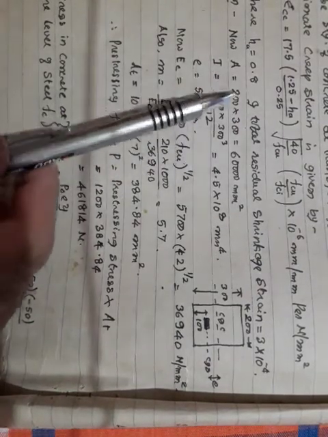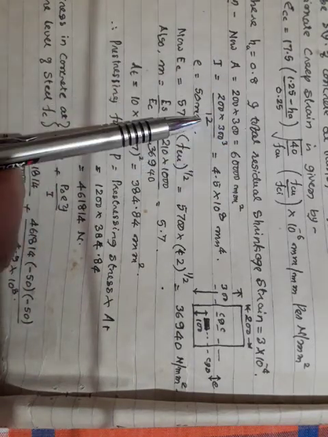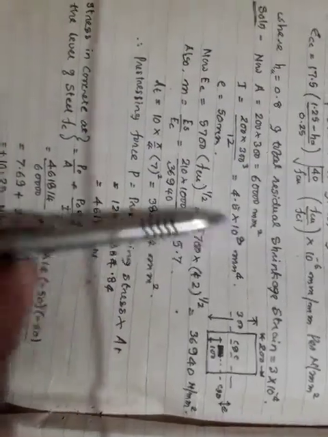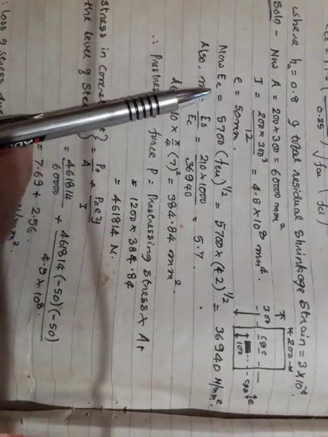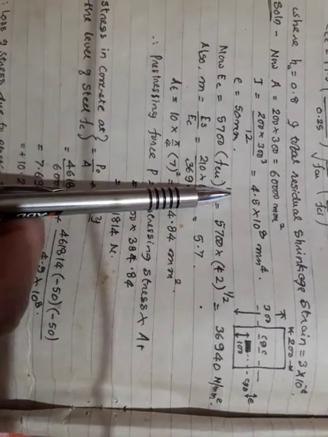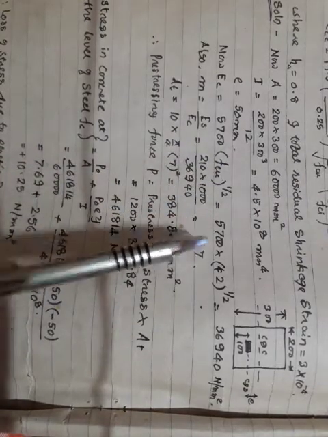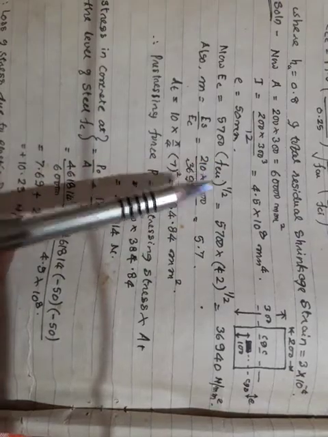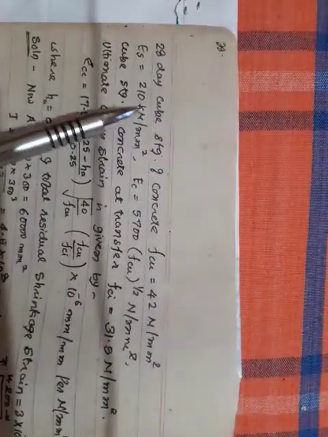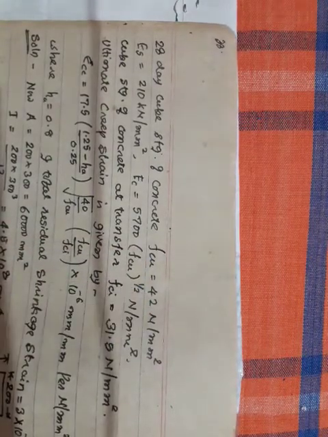So now area can be easily calculated. Moment of inertia is BD cube by 12. That also can be easily calculated. He has given EC as 5700 into FCU raised to 1 by 2, or under root of FCU. FCU he says in the problem is 42 Newton per mm square.